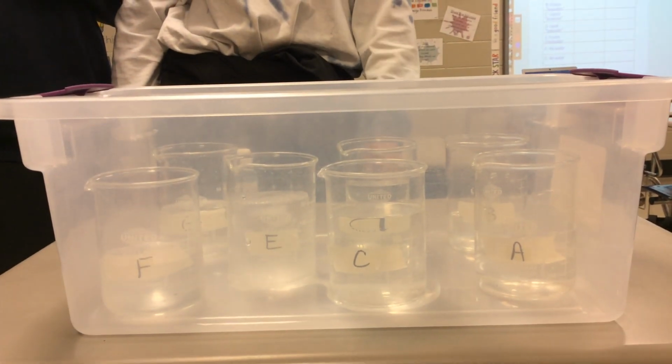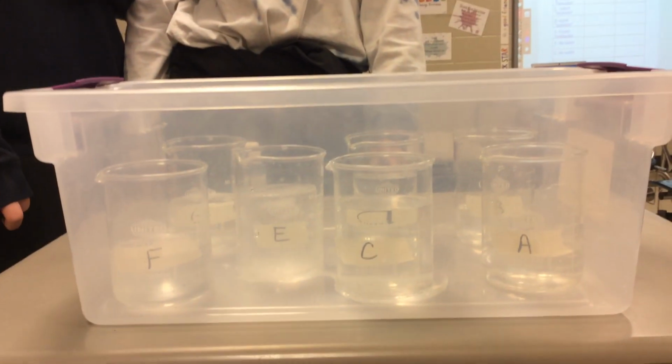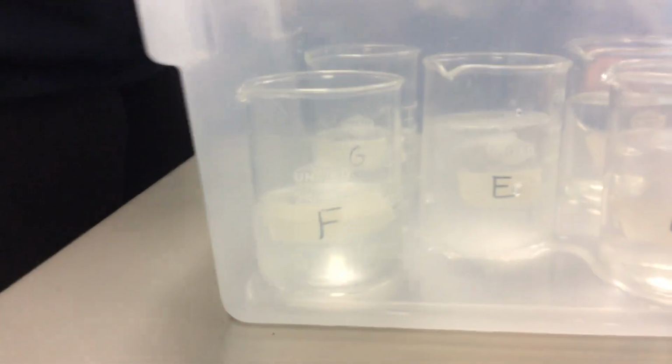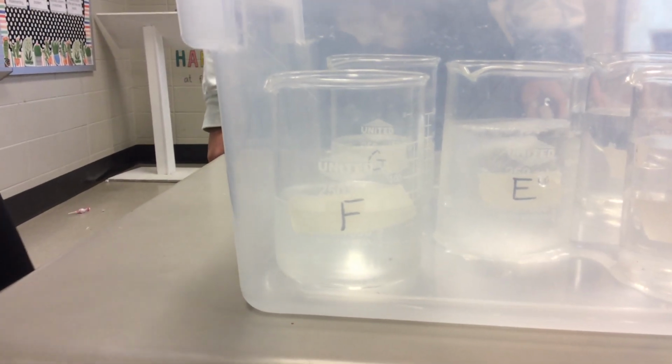Alright. Girls, we're going to add 10 drops of food coloring to container F. Okay, F is the one that's on the front right here. Add 10 drops of food coloring to container F.